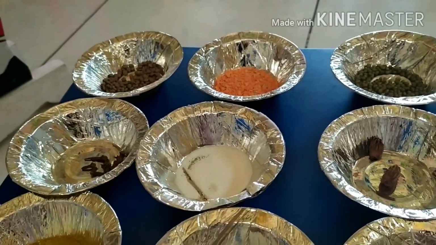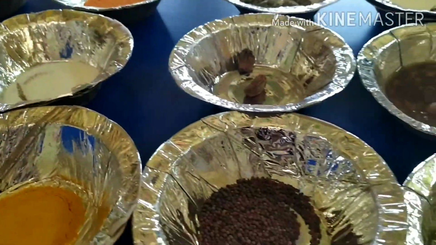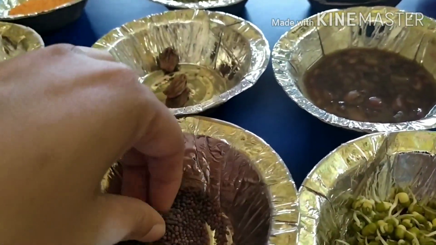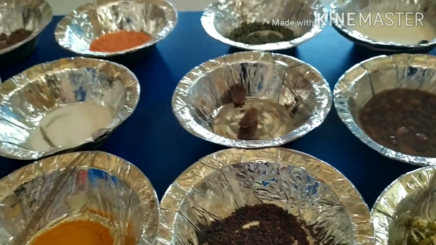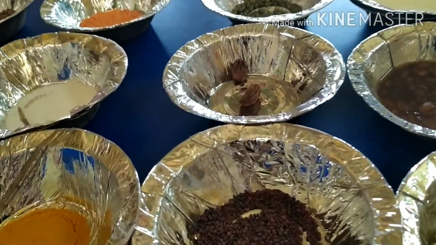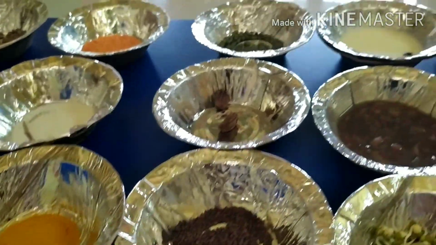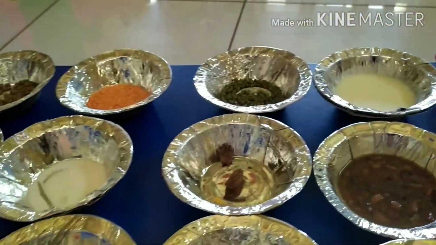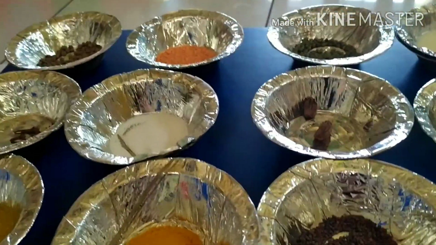Turmeric, that is the stem which is used to eat. And mustard, that is also the seed part. Okay, so these are the parts we eat.